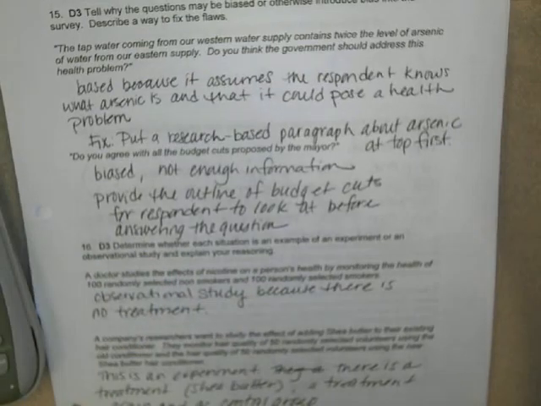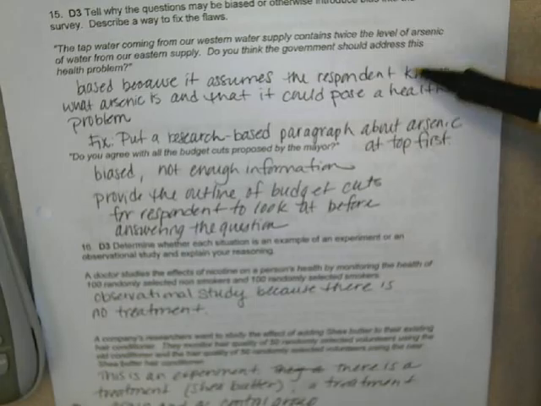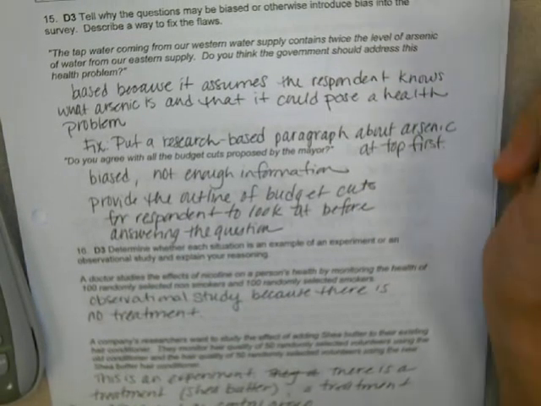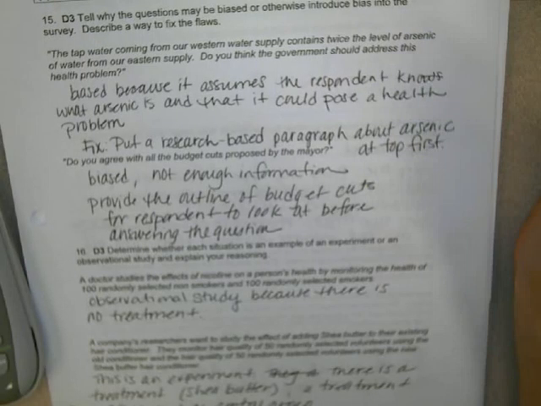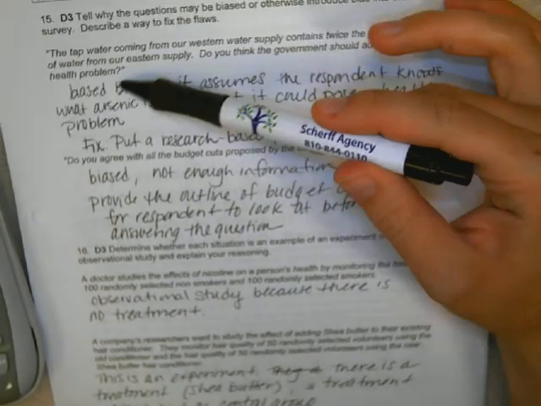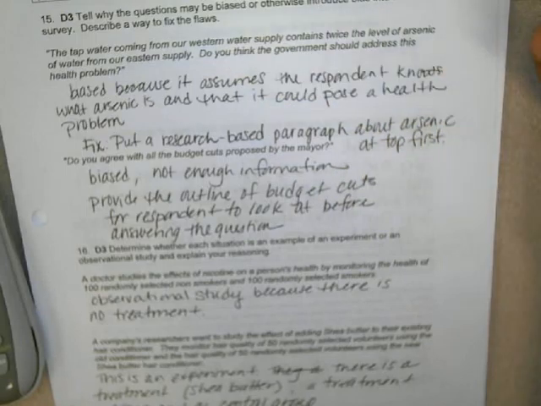Okay, for D3, for 15, this is biased, and actually this is kind of the same reason for both. They're both biased because in the first case, it's assumed that the respondent knows what arsenic is and that it could pose a health problem. Because if they don't know what arsenic is, and then you call it a health problem, nobody wants a health problem around, so of course they want it addressed.